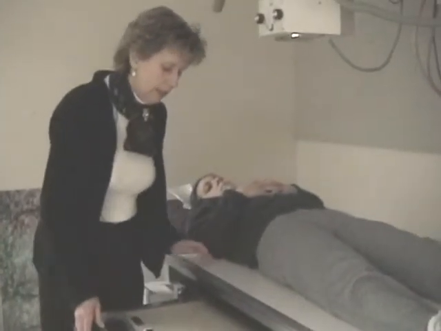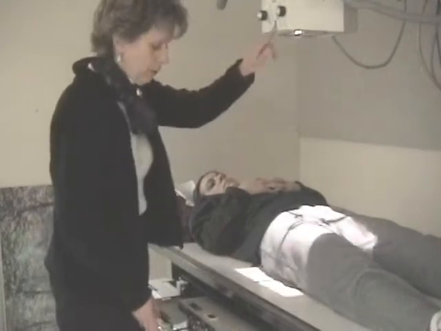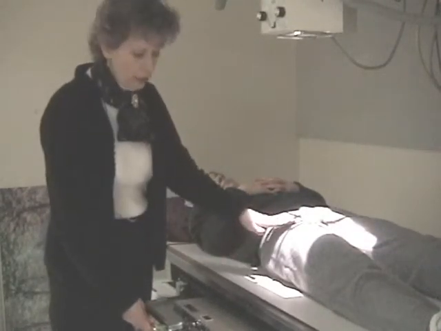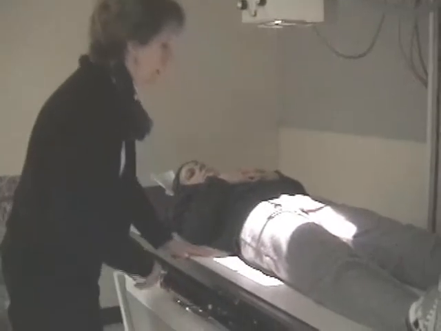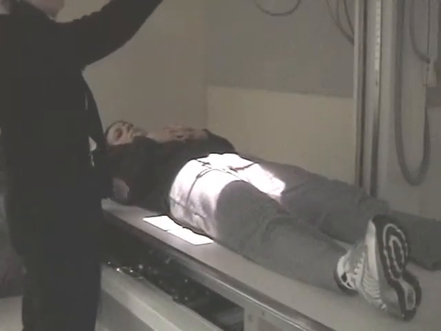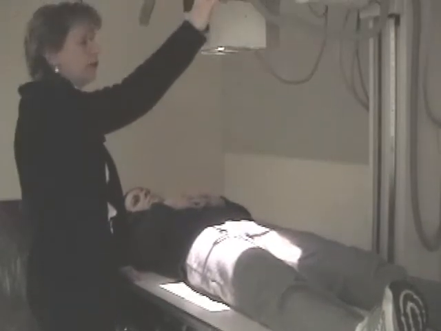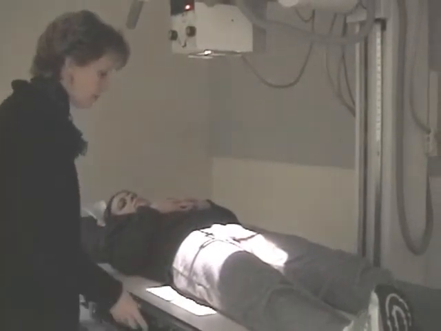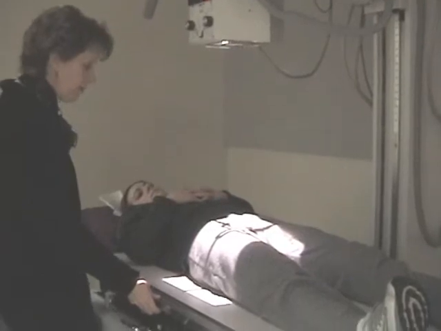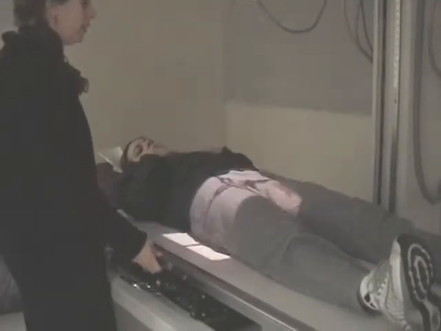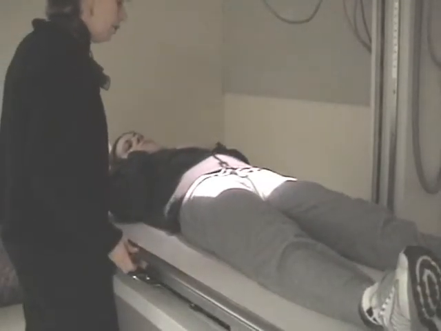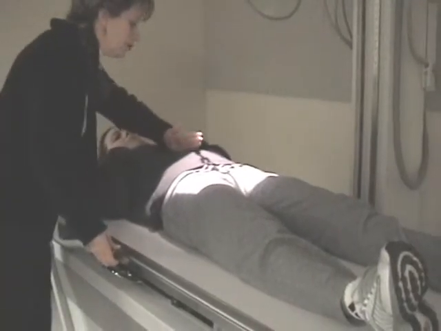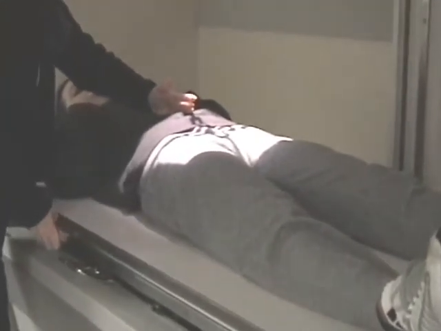I can push the cassette in because this is a floating tabletop, and I have the tube lined up with the film. And I have my tube transversely centered. I have 40 inches SID. And all I have to do now is float my patient, and I'm going to get her mid-sagittal plane to the center of the film. I'm centering over the pelvis region, and I'm going to float the table to get the mid-sagittal plane to the center of the film here.